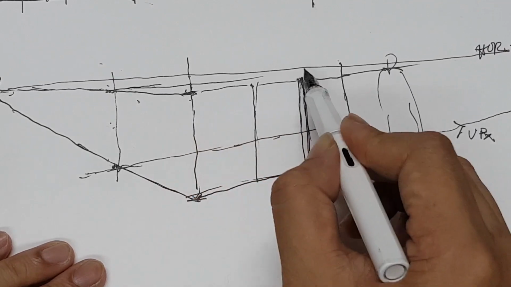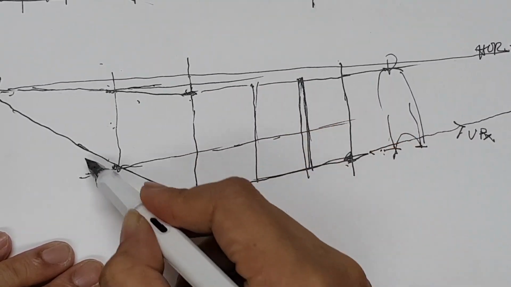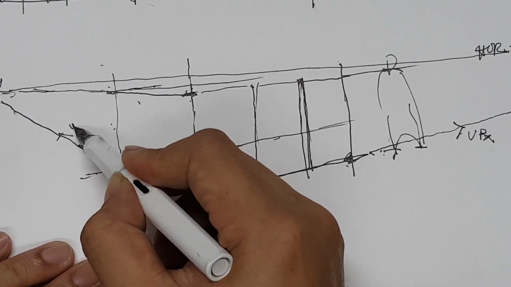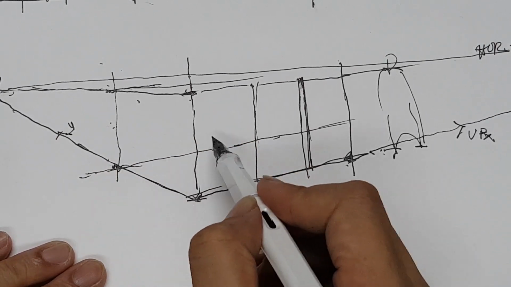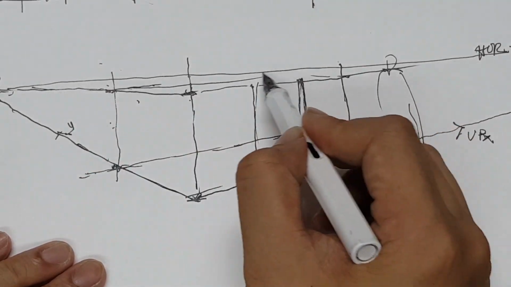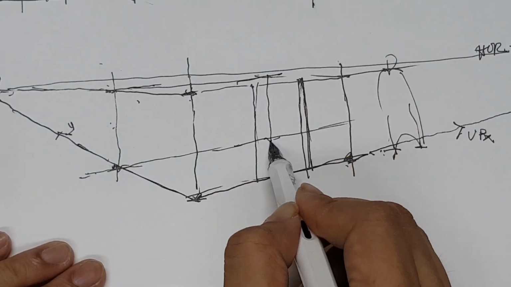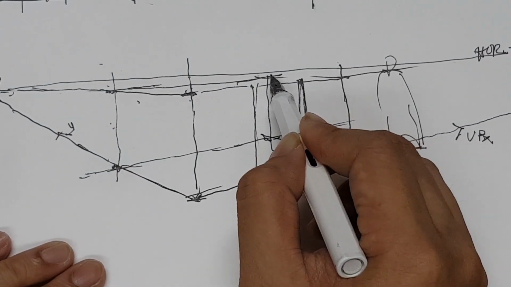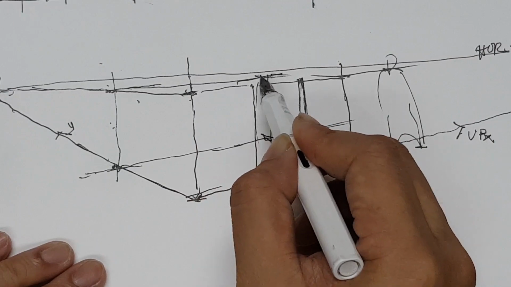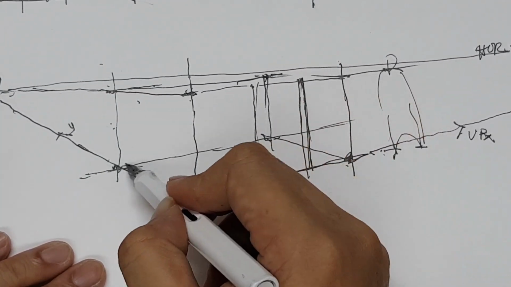This one goes to X also. Anything along the Y, this is going along the Y-axis, goes to its vanishing point. Where they intersect, that's how you decipher where the other face of the box is. So there you go, we have that line.